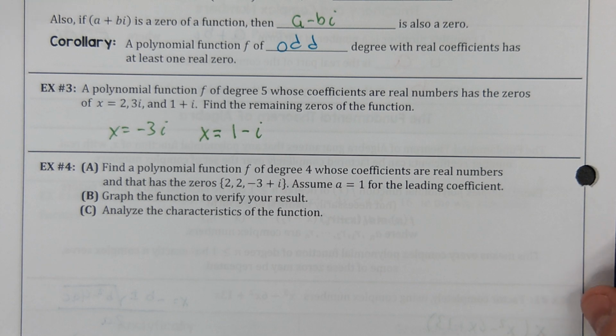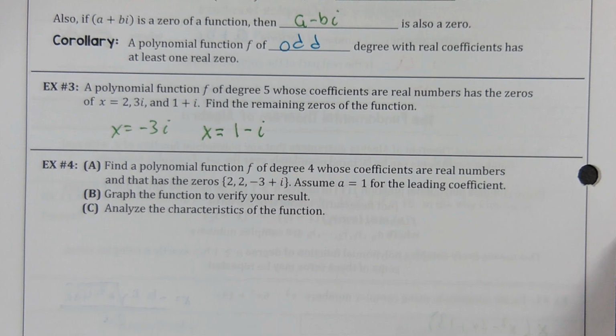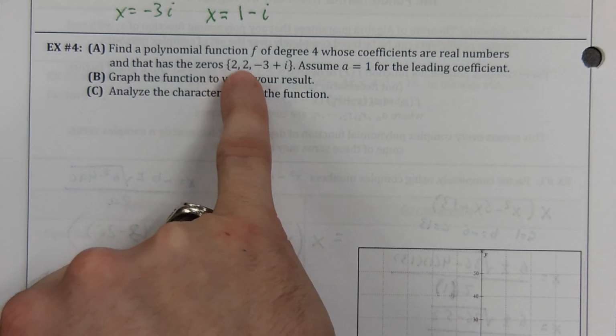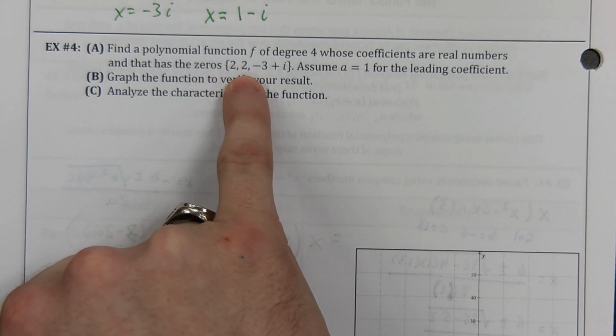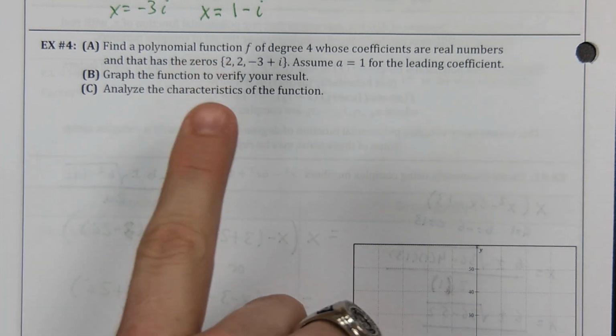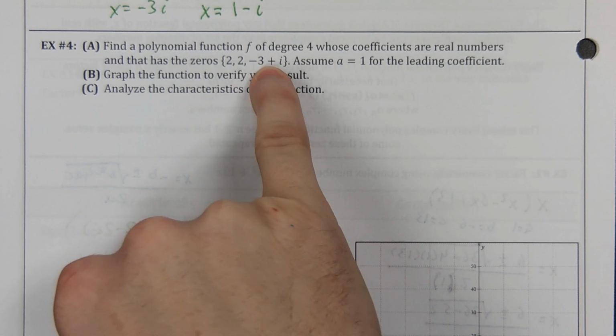All right. Find a polynomial function of degree 4 whose coefficients are real numbers and that has these three zeros, a 2 and a negative 3 plus i. But here's the thing. That's only 3 solutions, and I know for a fact, because the fundamental theorem of algebra tells me so, there must be 4 solutions. But one complex solution is impossible.